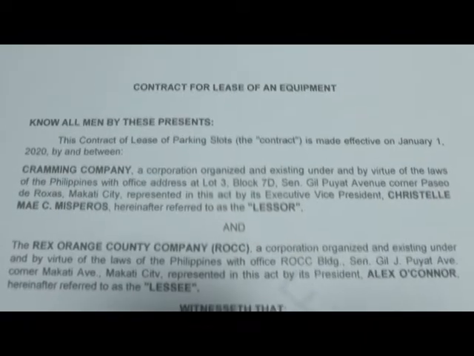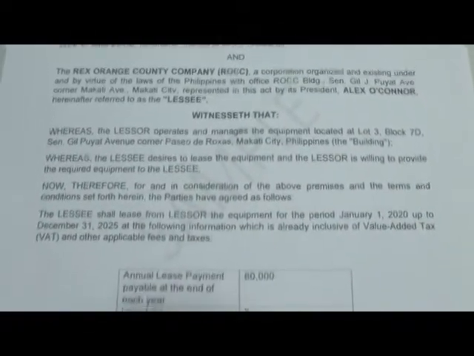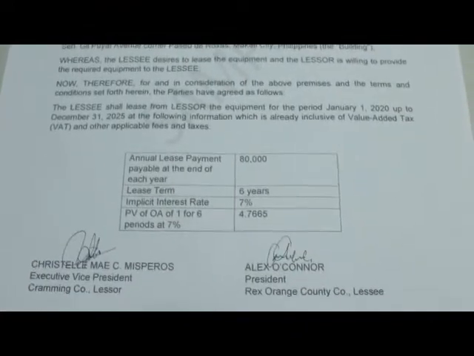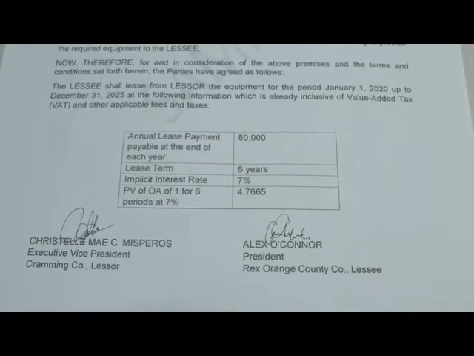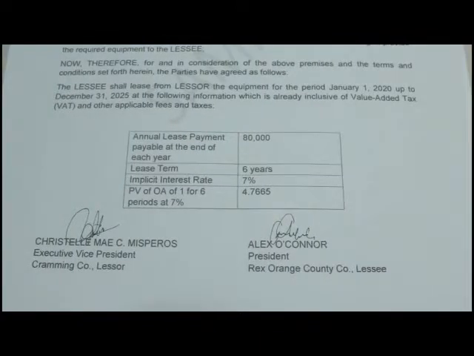So, IFRS 16 defined this as changing the consideration in the lease by increasing or decreasing the lease payments. So, sa Tagalog, maaaring ang modification na to yung pagtaas ng renta o yung pagbaba. So, para mas maintindihan pa natin, ito yung example. On January 1, 2020, Rex Orange County Company enters into a lease contract for an equipment with the following information. Annual lease payment payable at the end of each year, 80,000. Lease term for 6 years. Implicit interest rate for 7%.